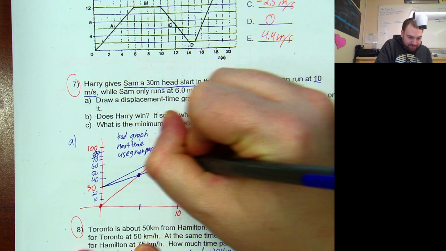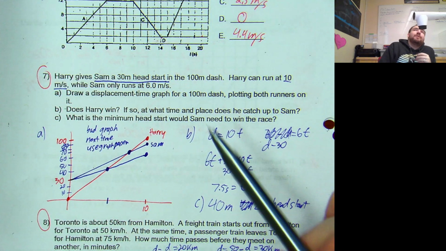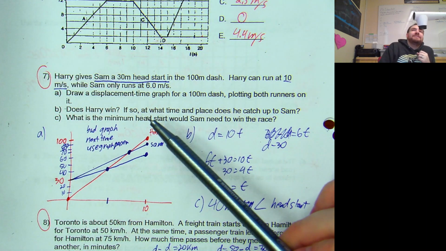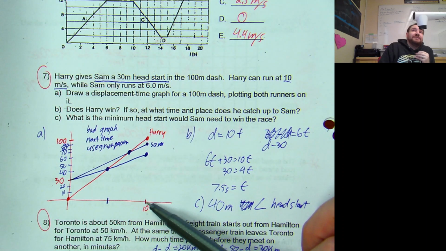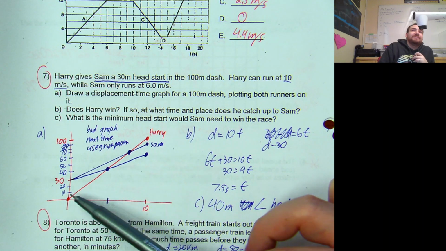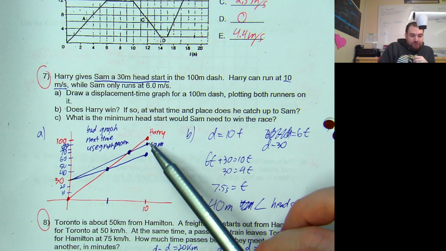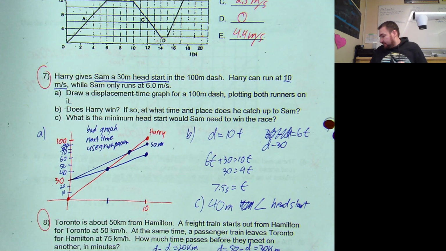That's Sam. So I actually screwed up my graph, because Sam went, and here's where I screwed up, Sam went 60 meters in those 10 seconds, but he started at 30. So I should have gone from 30 to 90 instead of 30 to 60, was my mistake. So you want a graph that looks something like that.